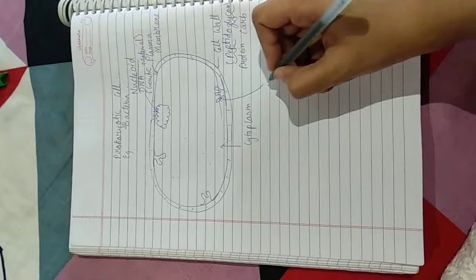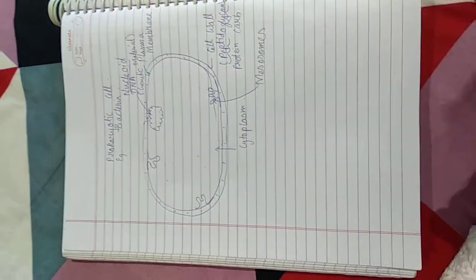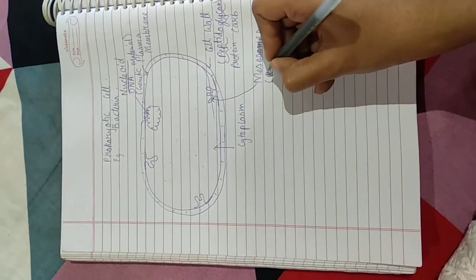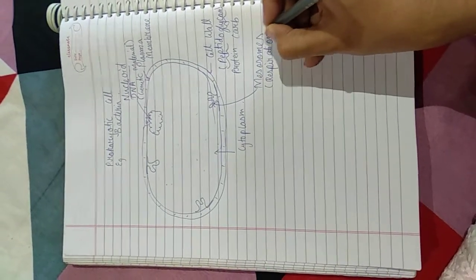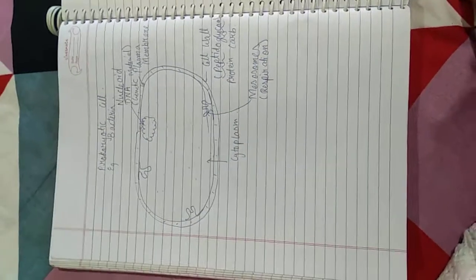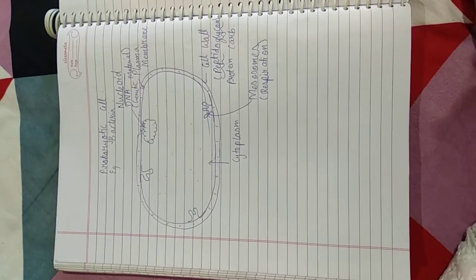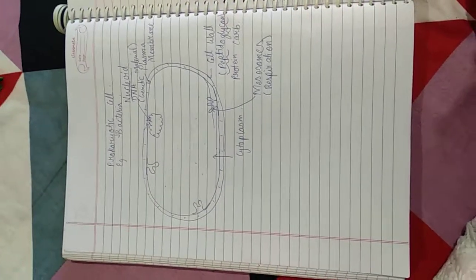These mesosomes contain respiratory enzymes and help in the process of respiration. So we can say that the mesosomes of bacteria are similar to the mitochondria of our eukaryotic cells.